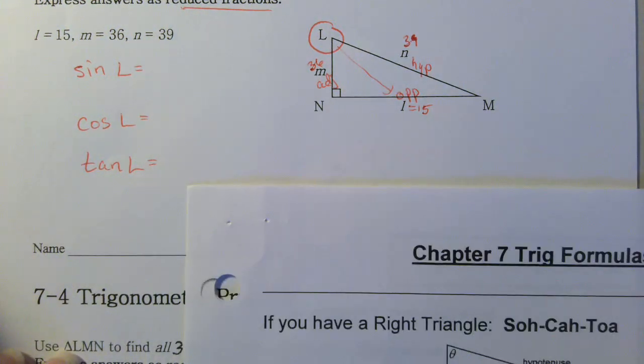I don't know if I can get it all on the screen. Let me try this. Not my smoothest moves here. Here we go. Maybe that will work.